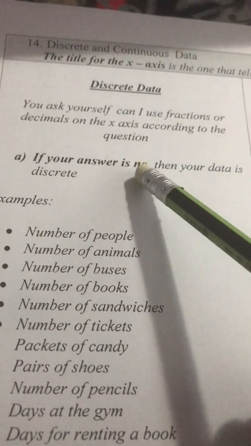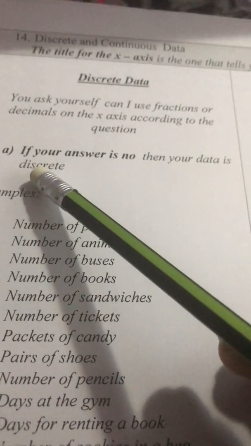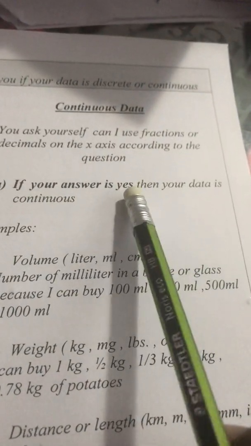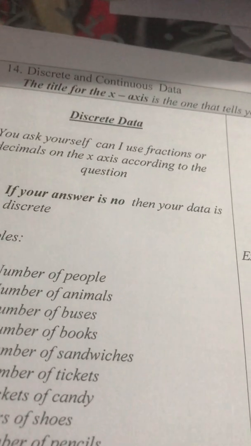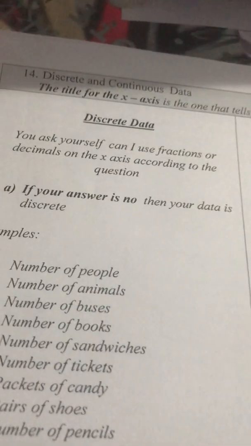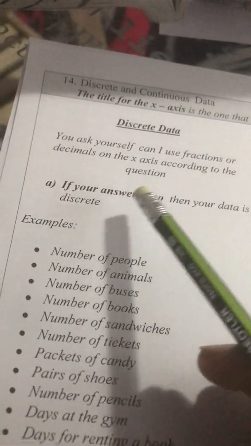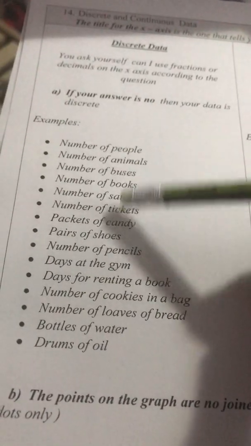If you say no, then the data is discrete. If you say yes, then the data is continuous. The question is, can this title be a fraction? Can this title be a decimal? If you say yes, it is continuous. If you say no, it is discrete. Now, which titles do you see and you say no?